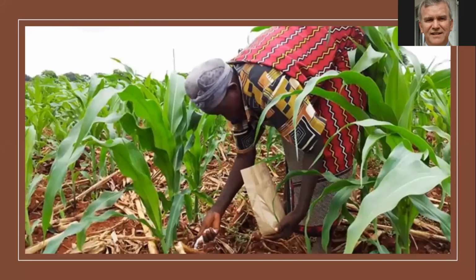Or you might deliver the phosphates like this, by hand, depending on the agronomic system, the farm management system that you're dealing with. It can be highly industrial, or it can be more like village agriculture.